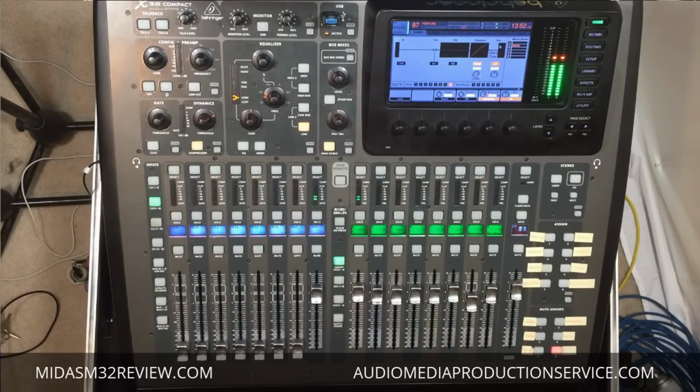Just like anything, it becomes very, very easy once you learn it. I've been running this board for about 5 nights a week for about 3 years. And not just this one, I run the Midas M32 every week too at a venue I work at. There's tons and tons of stuff to learn about this board, but hopefully that's a quick overview of everything that'll get you started.